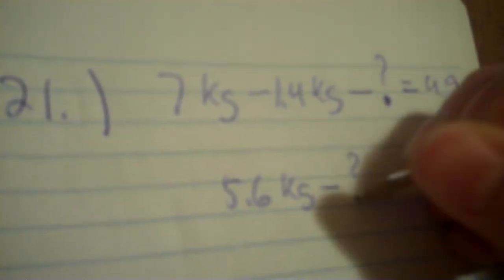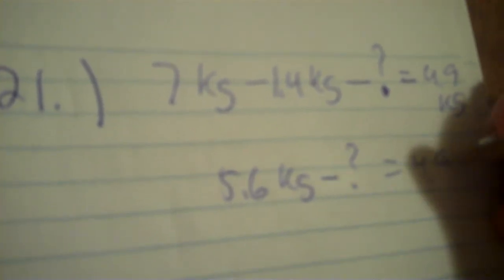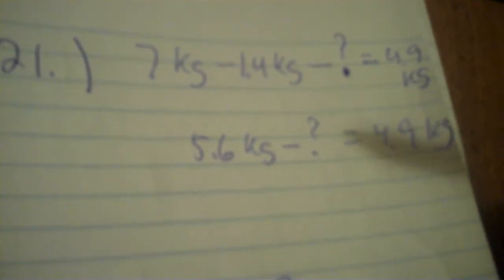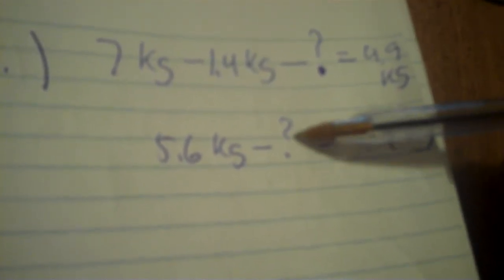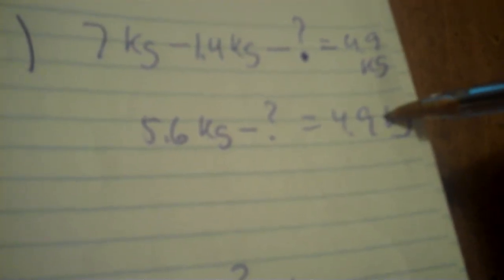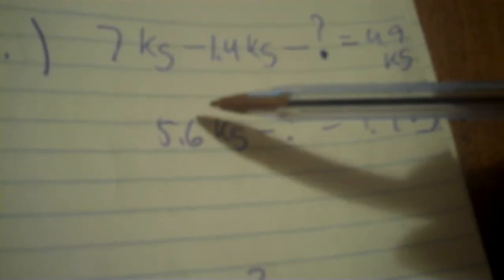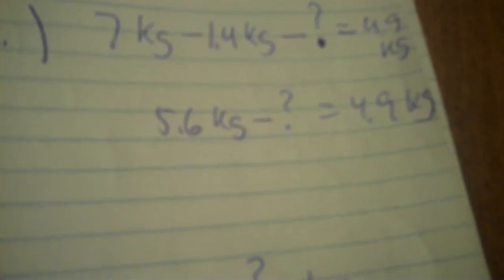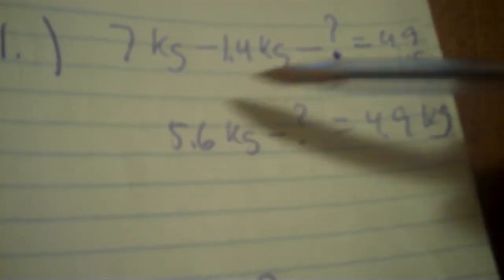Okay, so let's subtract those two. After I subtracted the 1.4, 7 minus 1.4 is 5.6 kg minus question mark equals 4.9 kg. When I'm about to drill these holes, I need to know how many kilograms are going to be taken off to get to 4.9. Well, we could just subtract 5.6 minus 4.9.